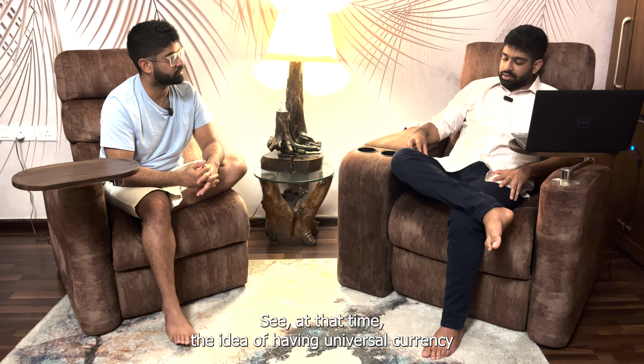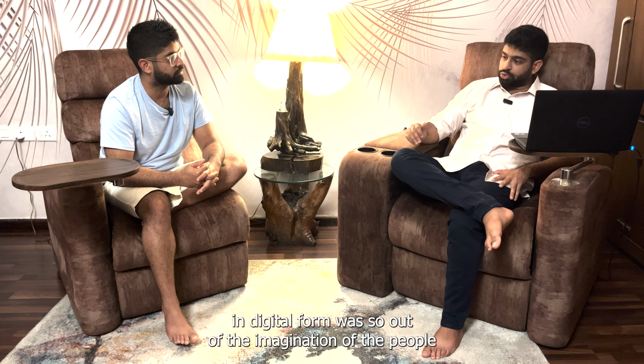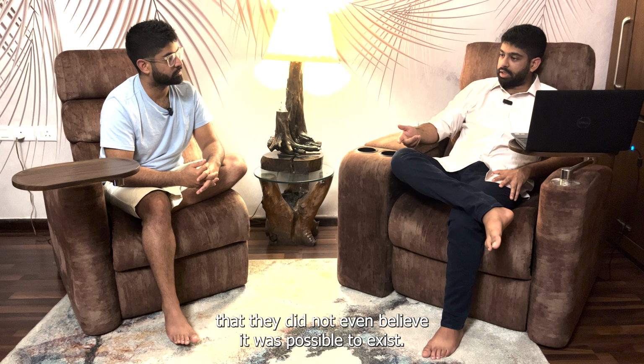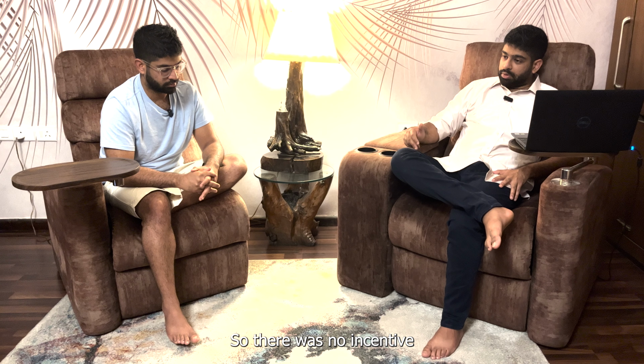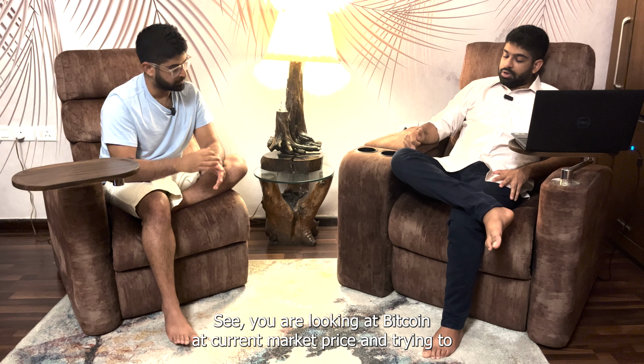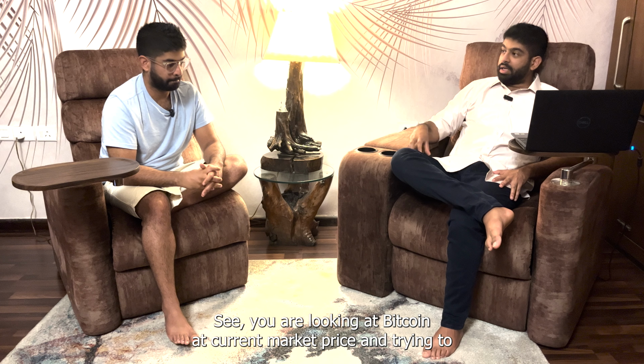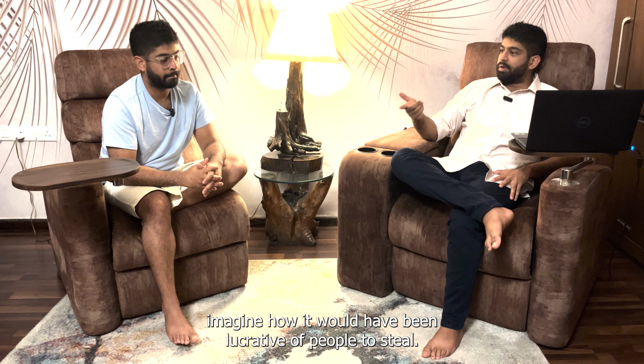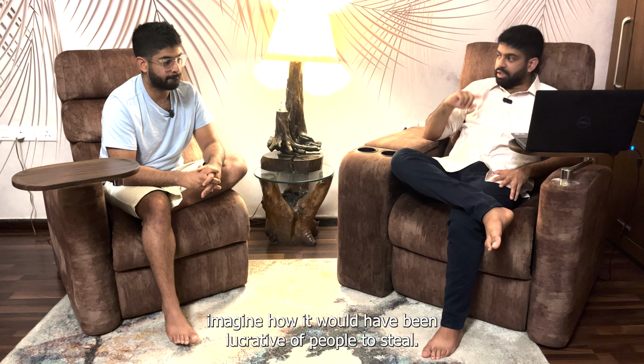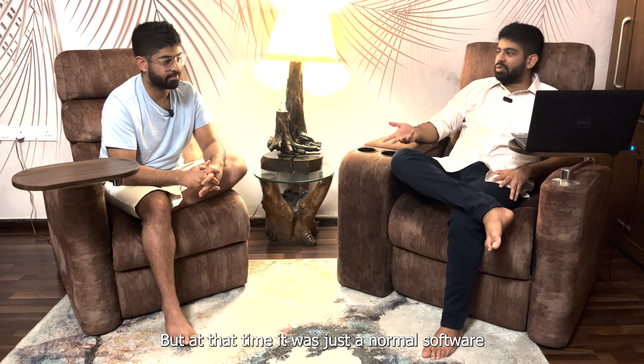See, at that time, the idea of having a universal currency in digital form was so out of the imagination of people that they did not even believe it was possible to exist. So there was no incentive to overtake it at such an early stage. You are looking at Bitcoin at the current market price and trying to imagine how lucrative it would have been for people to steal. But at that time, it was just a normal software. Ah, sneaky.